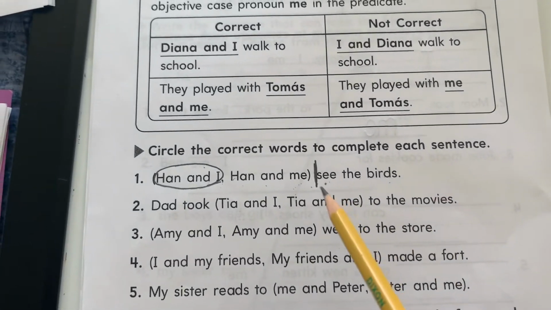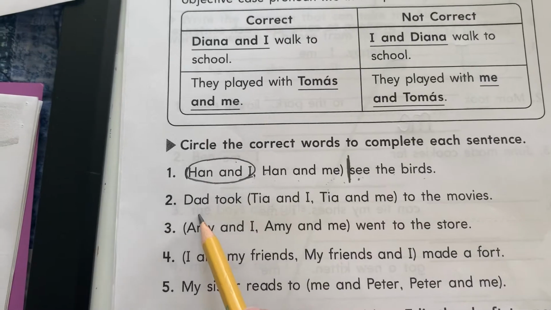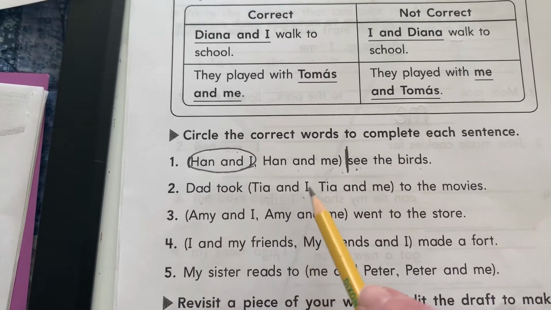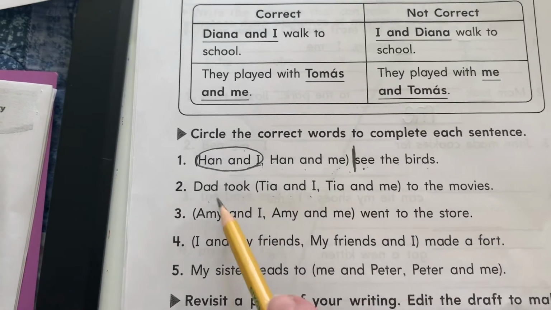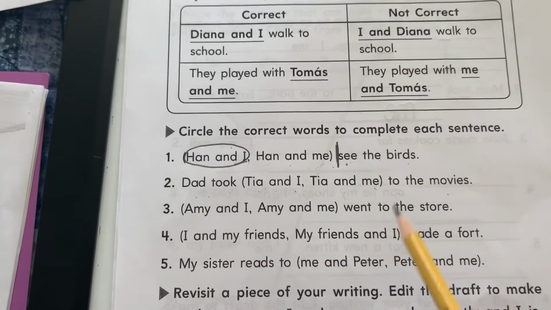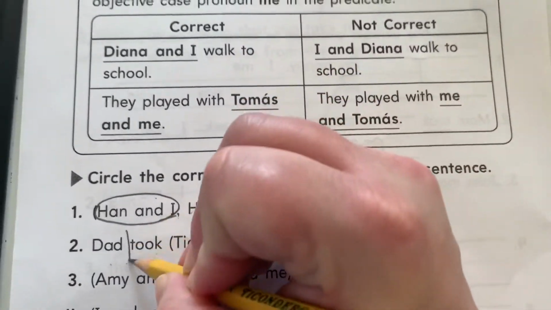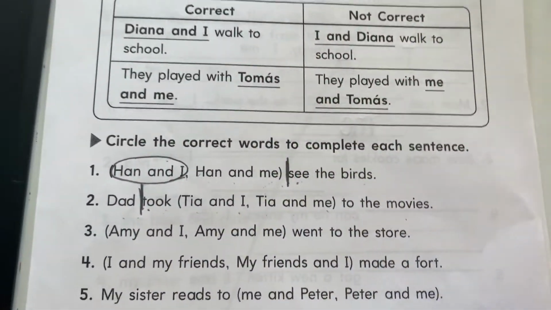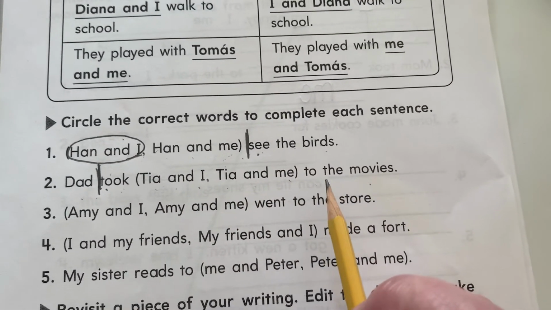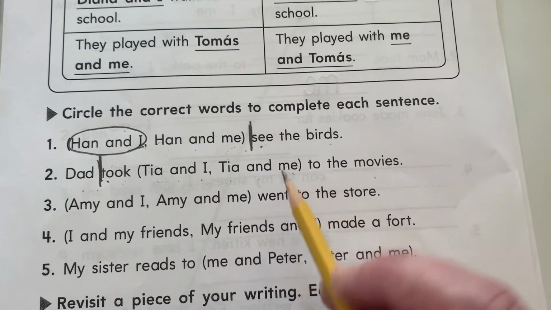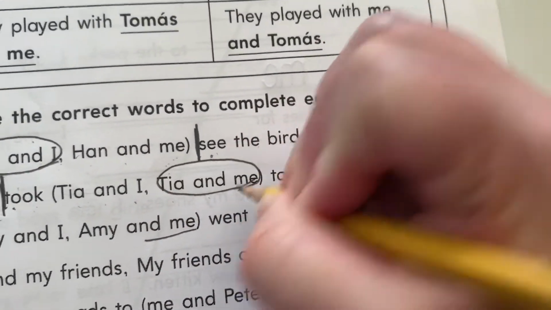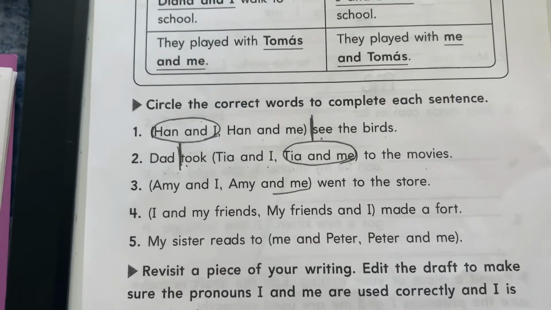Okay, that's correct. Now let's look at this one. Dad took Tia and I to the movies, or Dad took Tia and me to the movies. Now remember, the verb is here, right? Took. So this is the predicate. Which word do we use in the predicate? We use me. So Tia and me. So we will circle that one. All right, does that make sense?